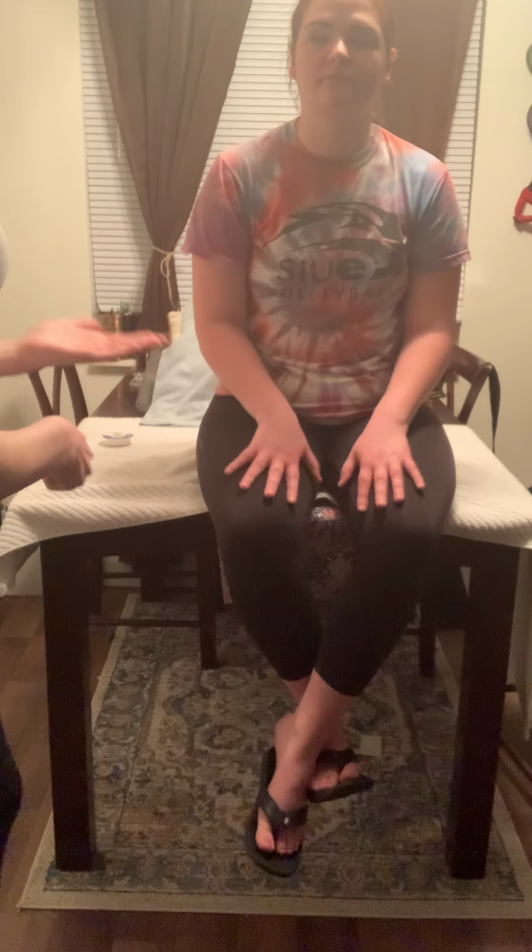Oh, I forgot something. Here we go. I'm going to have you hold your hand out in front of you and close your eyes. This test is called stereognosis, and I want you to tell me what is in your hand. Feels like a quarter. Wonderful.